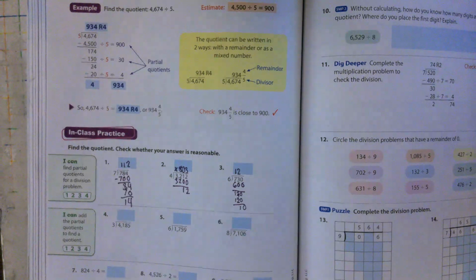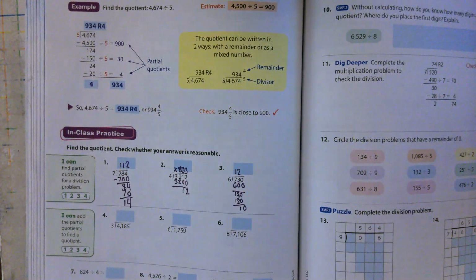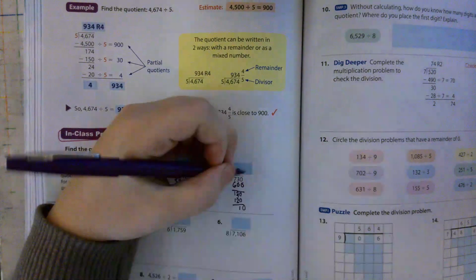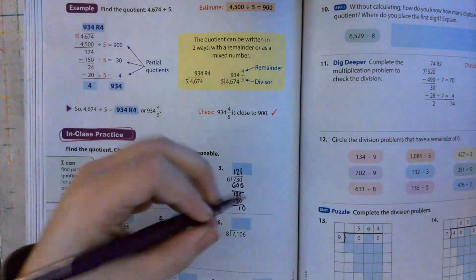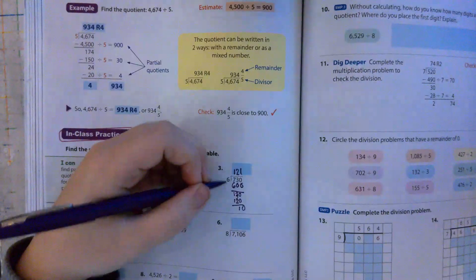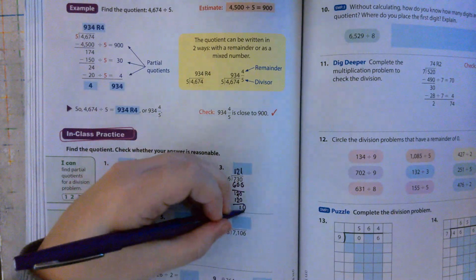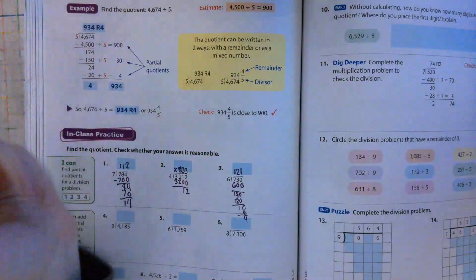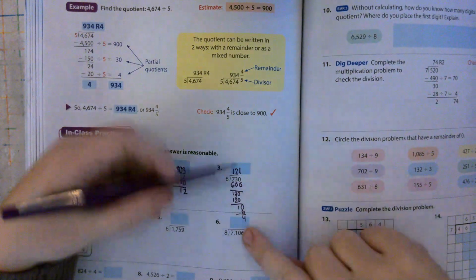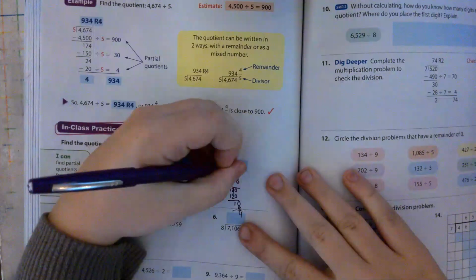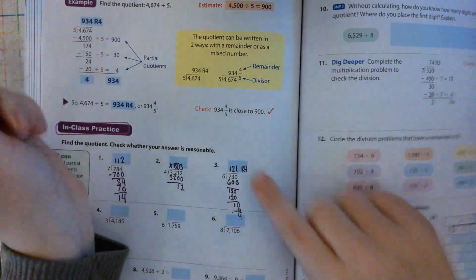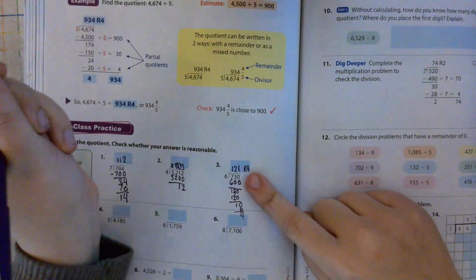How many times can 6 fit into 10, Brinley? 1 time. So my answer is 121. And then 1 times 6 is 6. 10 minus 6 is 4. So my answer, I'm going to stop there, is 121, remainder 4. Does that make sense? I have 4 left over now that I finished the whole number.